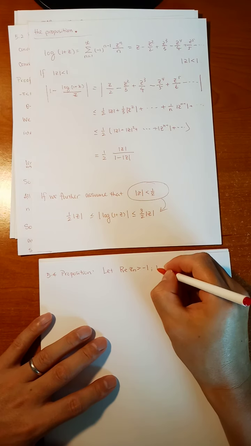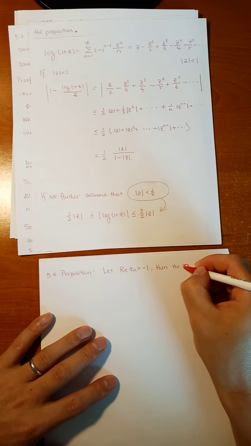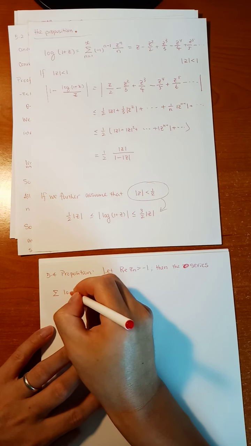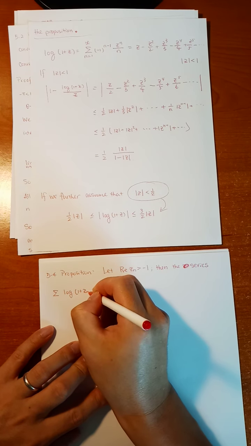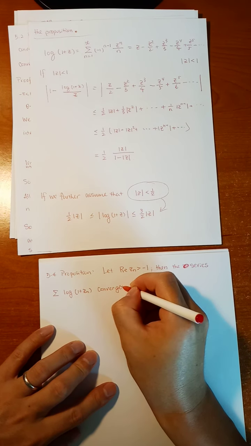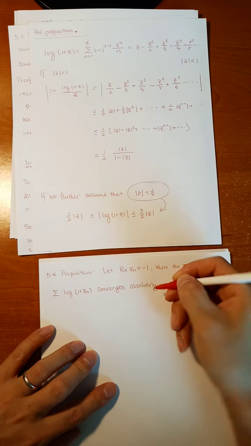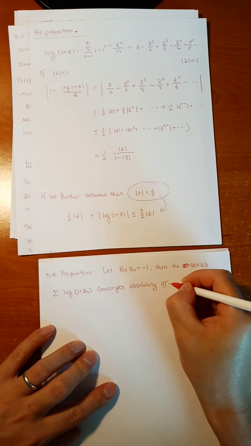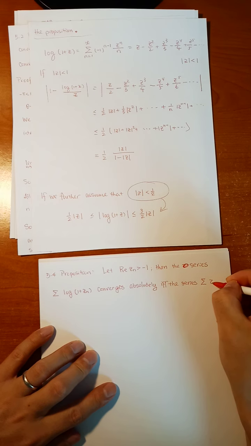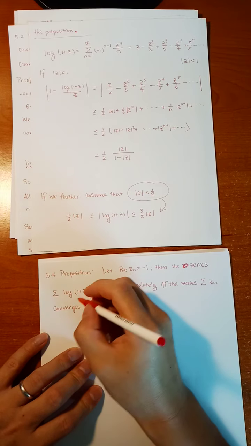Then the series of the natural log of 1 plus z sub n converges absolutely if and only if the series sigma z sub n converges absolutely.